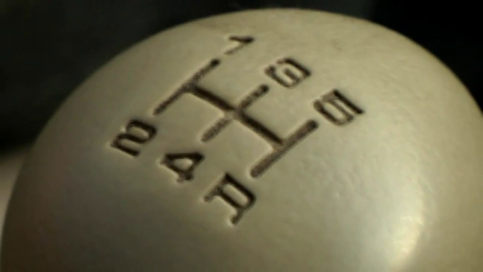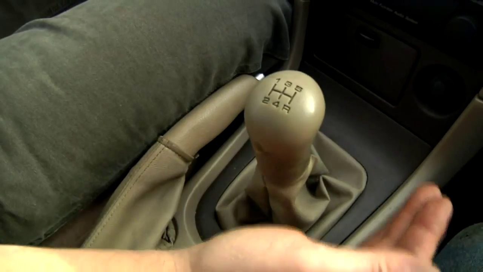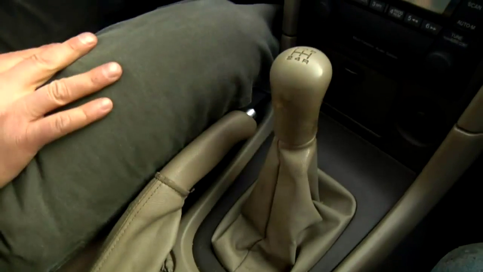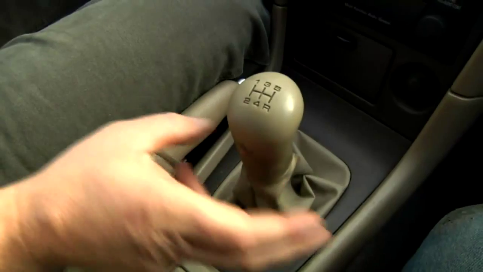This car has a basic H pattern. It's like two H's married together, 1, 2, 3, 4, and 5 with reverse. To go into first gear, you'd pull it all the way over in the neutral position and push up. That's first gear. Straight back is second. Up and back into the H is going to be third, and straight back is fourth.